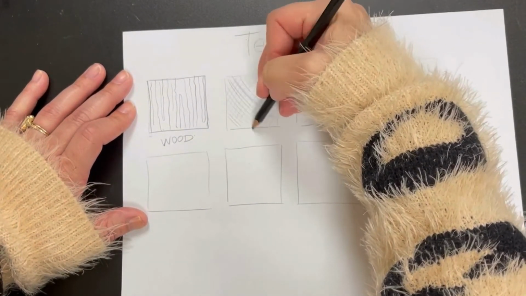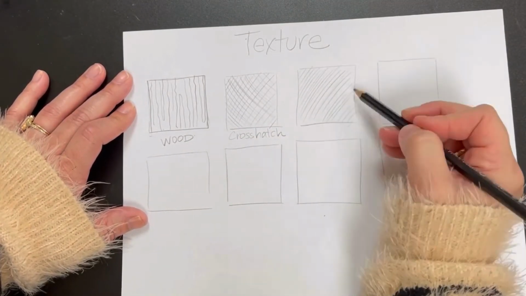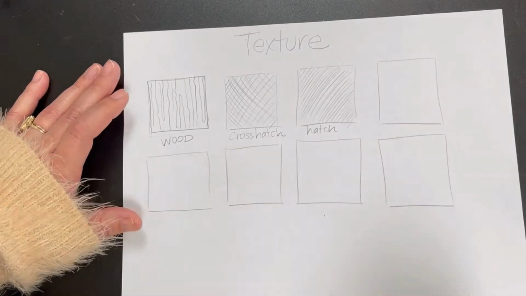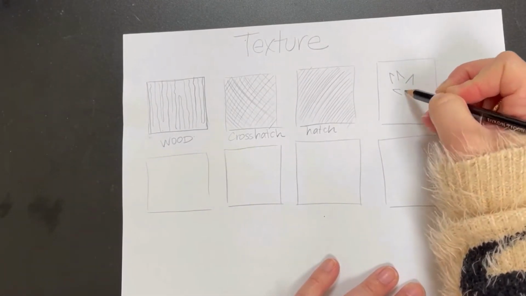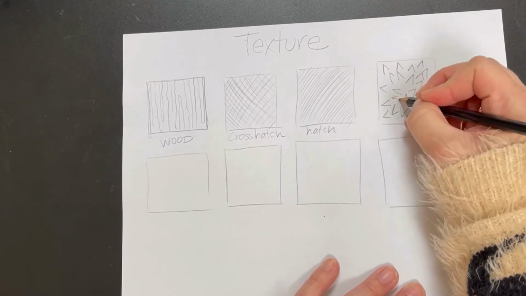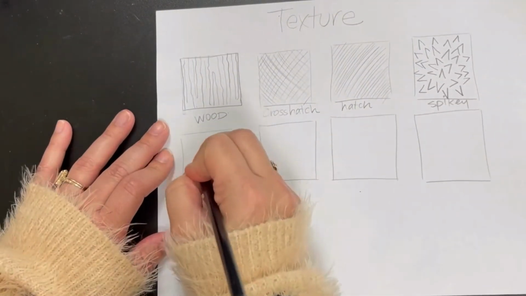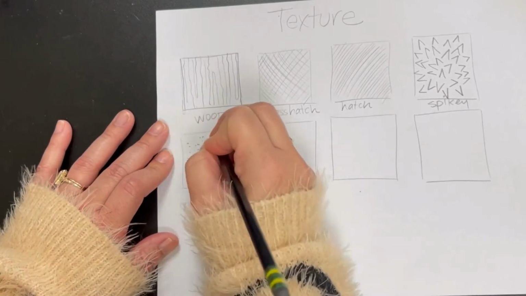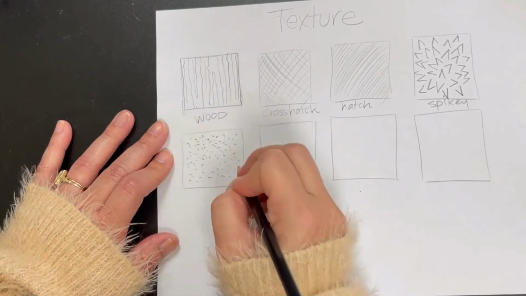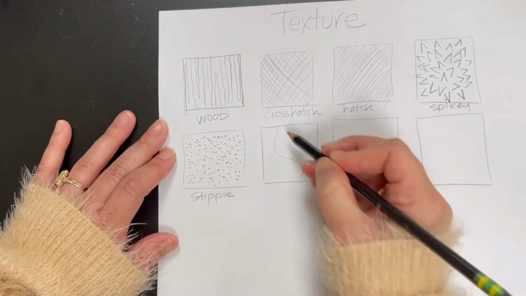The next thing I'm going to do is something called cross hatching, where I do diagonal lines in opposite directions. If I do it one way, one diagonal, then that's a hatch. If I add a bunch of open triangles, I can turn this texture into a spiky texture. Next, I'm just going to stipple. I'm just doing lots and lots of little dots inside my circle to create a stipple texture.